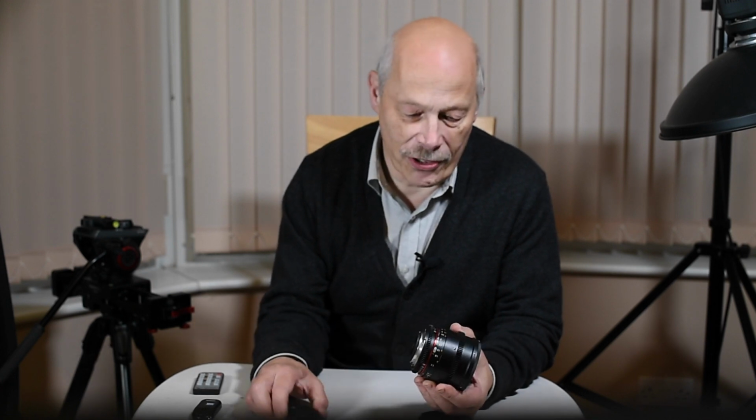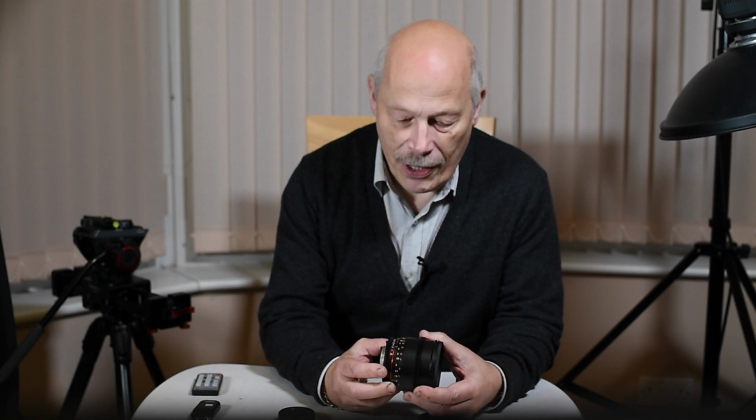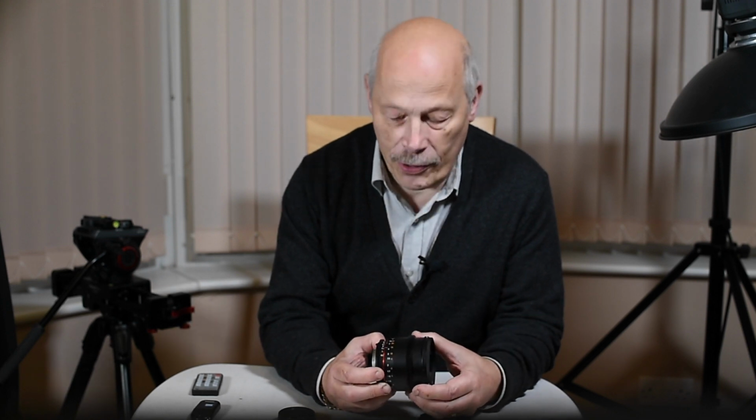And here's one we've got. This is the 85mm 1.5. They're measured as a T1.5 in the video department, but in the photographic department, the equivalent would be an f1.4.